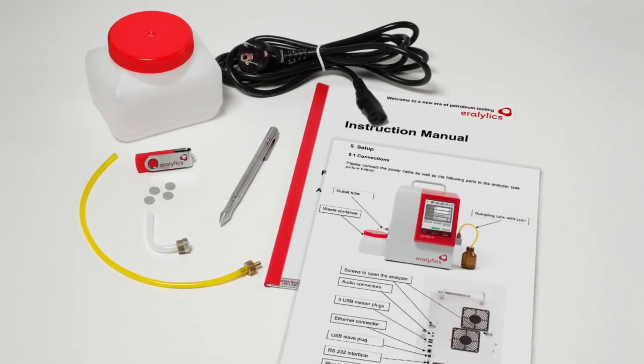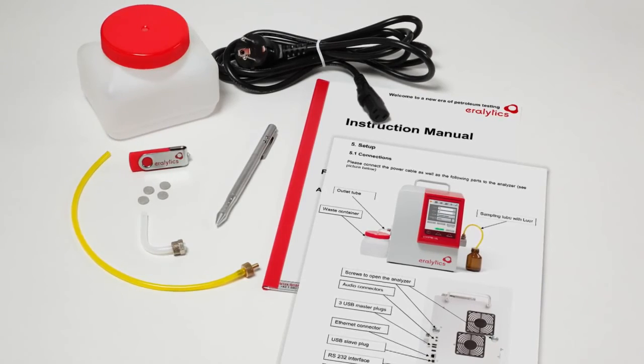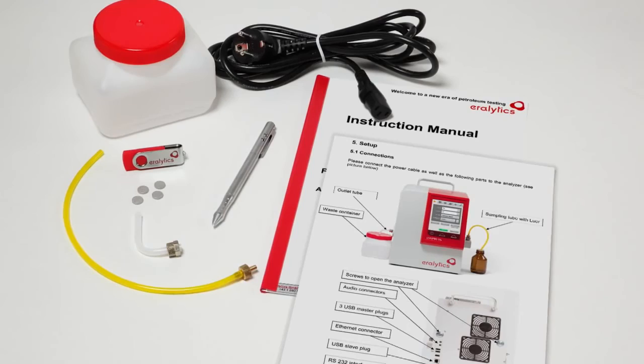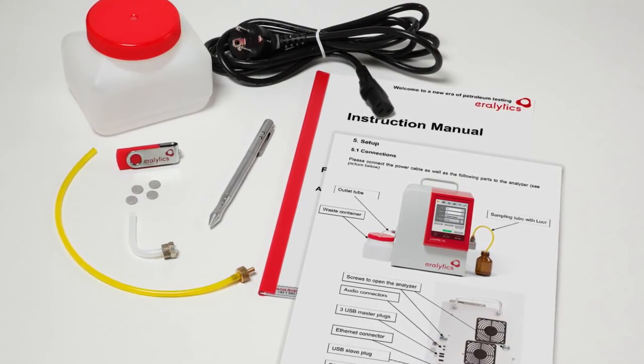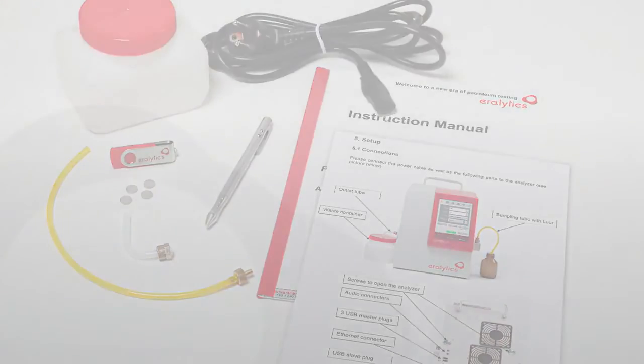Please make sure to carefully read the instruction manual before you start with the first measurements. The manual is available as PDF file on the delivered USB flash drive. Additionally, you will find a one-page laminated short instruction inside the accessories box.